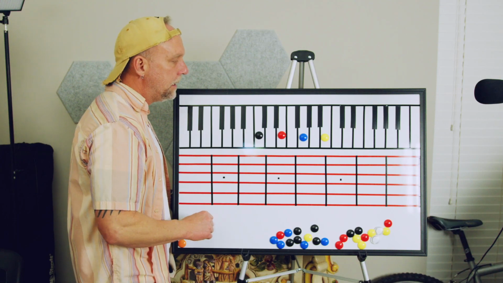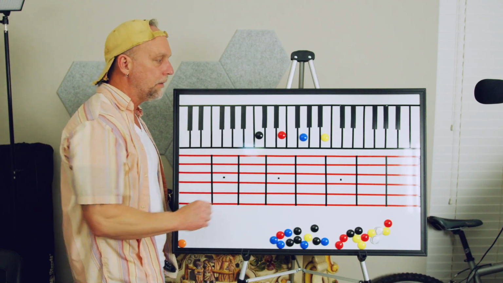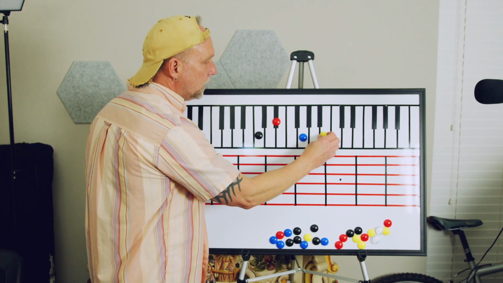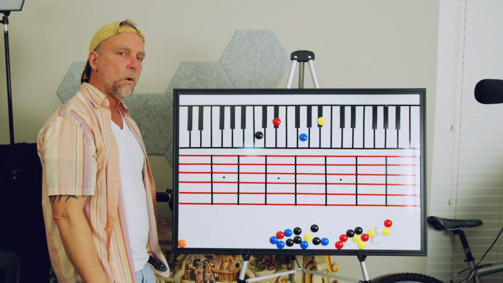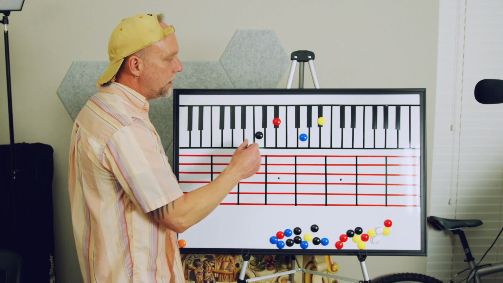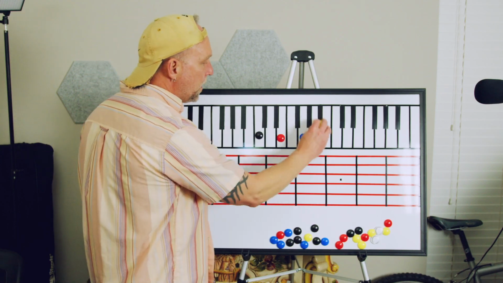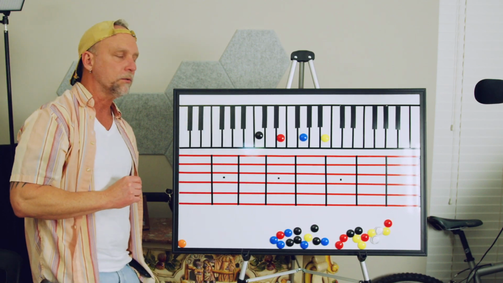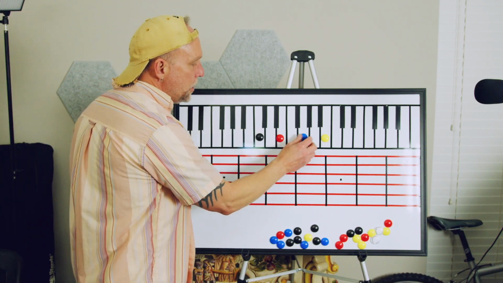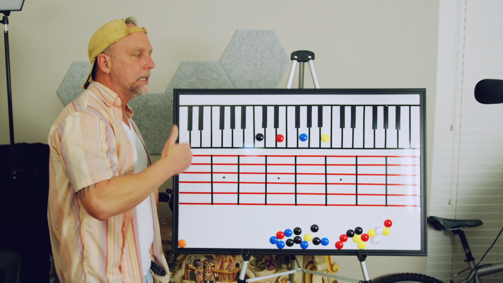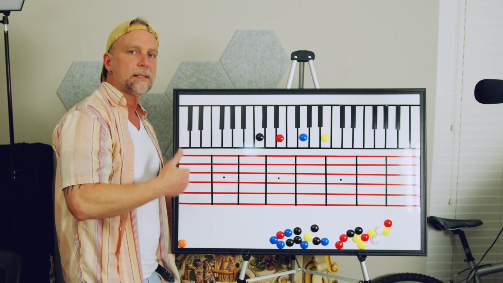If we wanted to make this into a C minor 7, we would lower the third and the 7 1/2 step to make this into a minor 7. We are back to a C major 7 right here. And you can keep adding and stacking ninths, 13ths, 11ths.